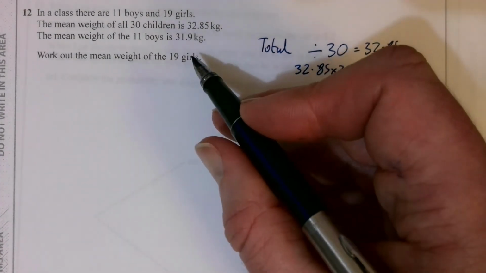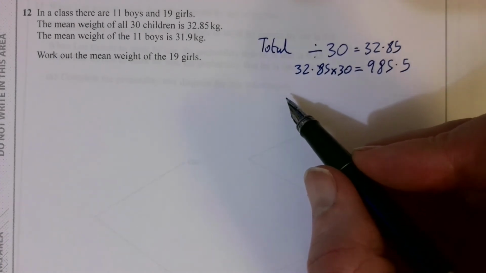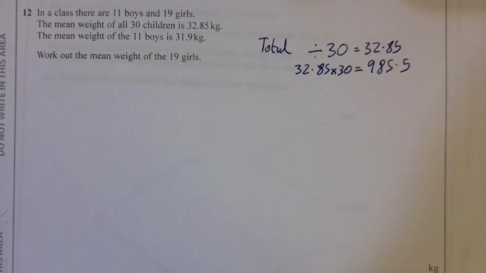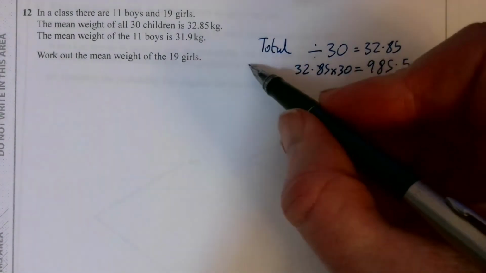Then we can do a similar thing for the 11 boys to find out how much they all weigh altogether, and then we can find out what the girls weigh. So that's total weight of everyone.